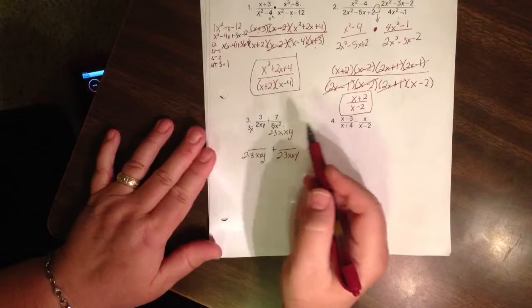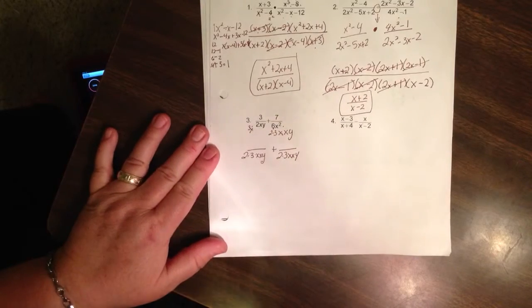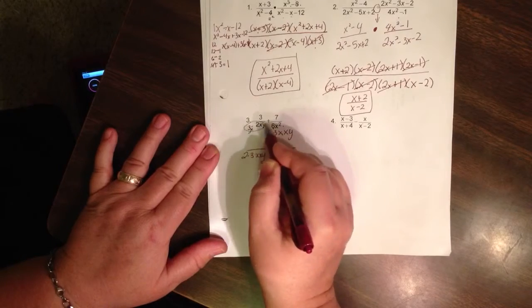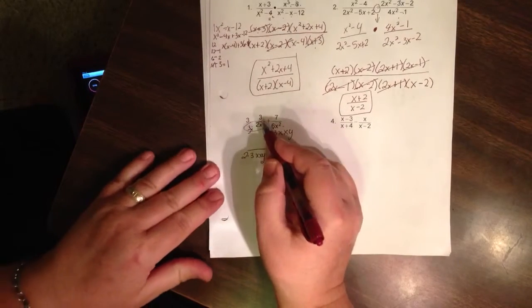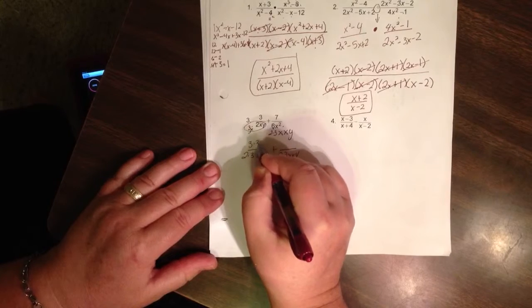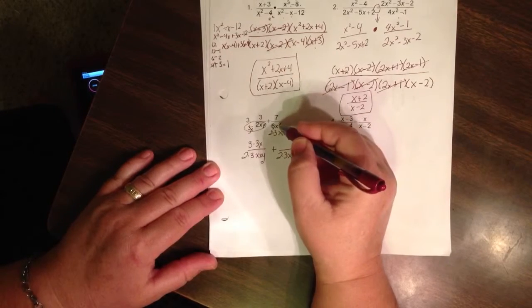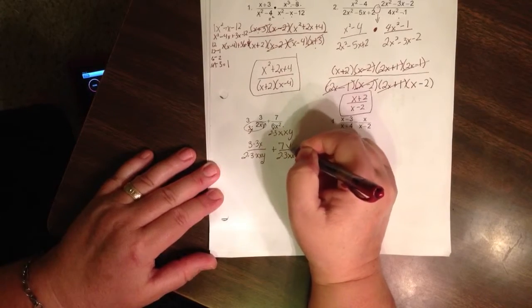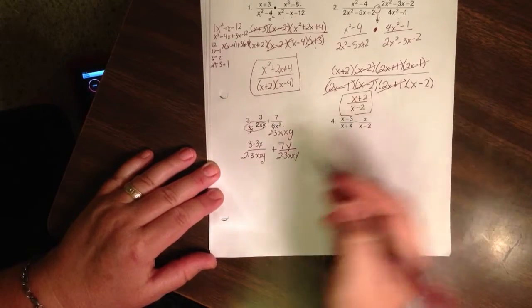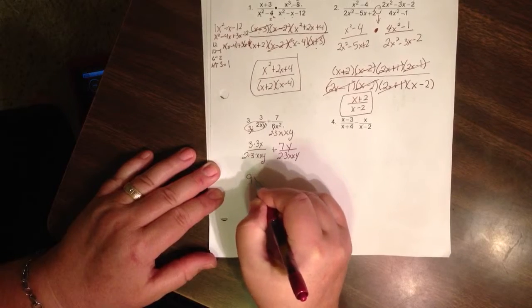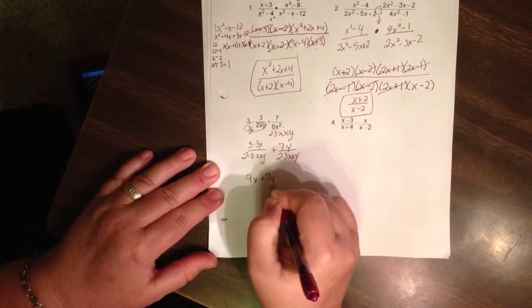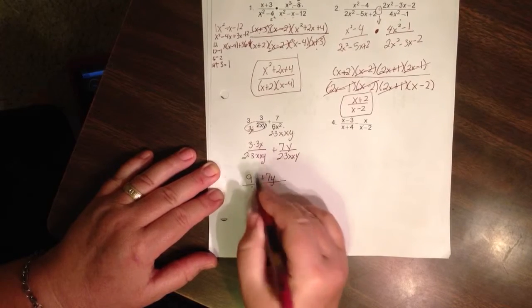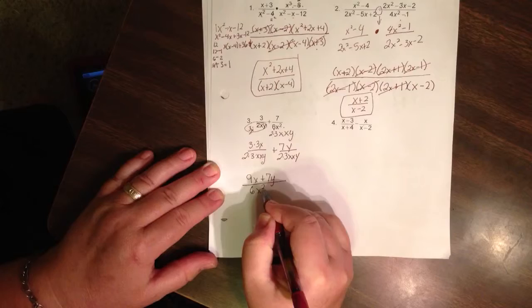So what we're looking at here is this numerator. Since we multiply by 3x, we're going to multiply the top by the 3x. And because we multiplied the bottom by the y, we want to multiply the numerator by y. Okay, so we get 9x plus 7y, and because they have the same common denominator, I can rewrite this as 2 times 3 is 6, x squared, y.